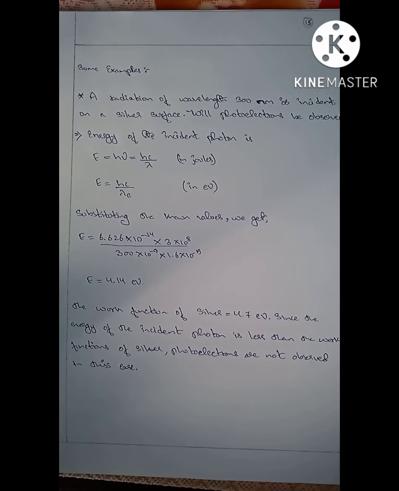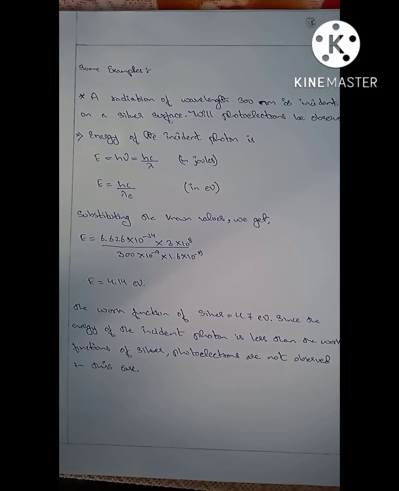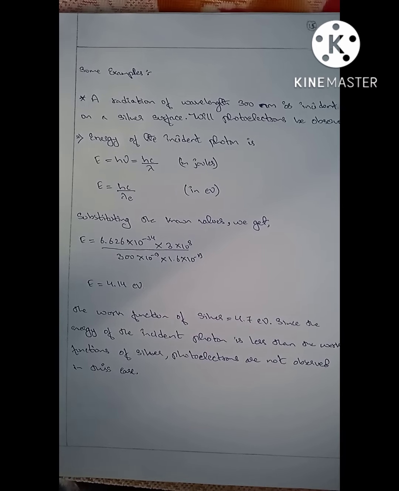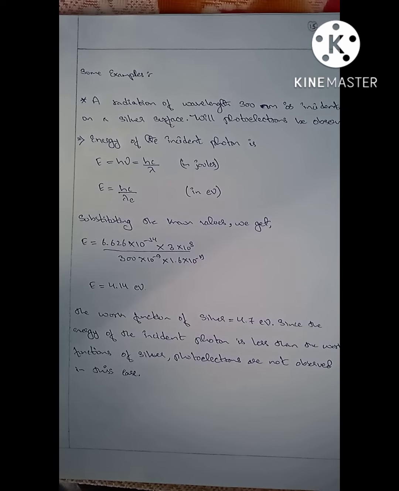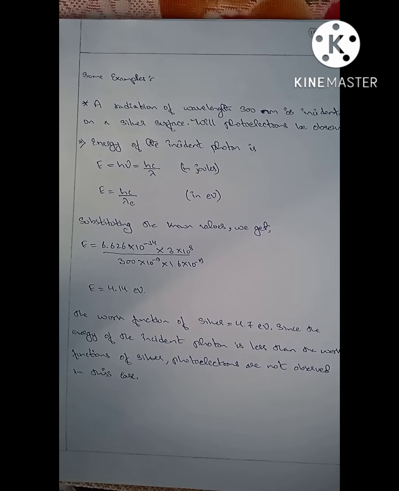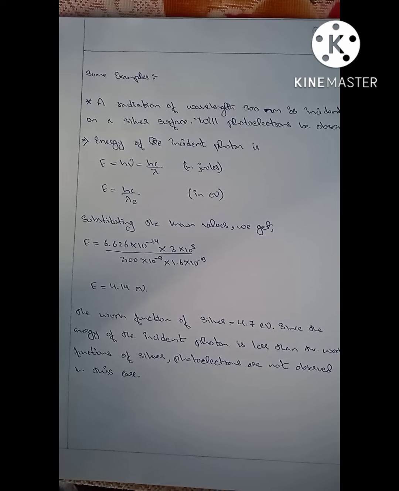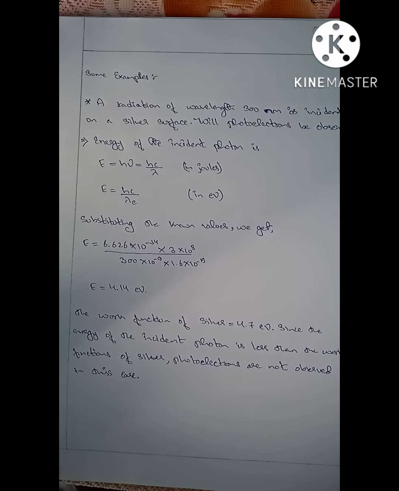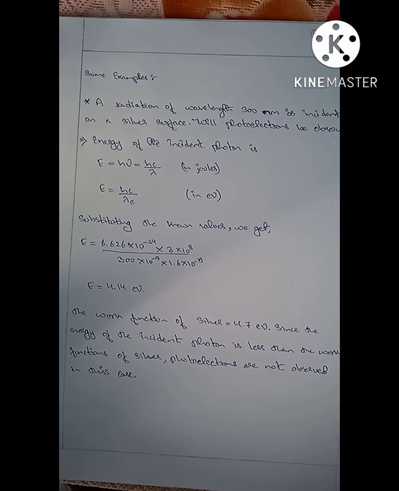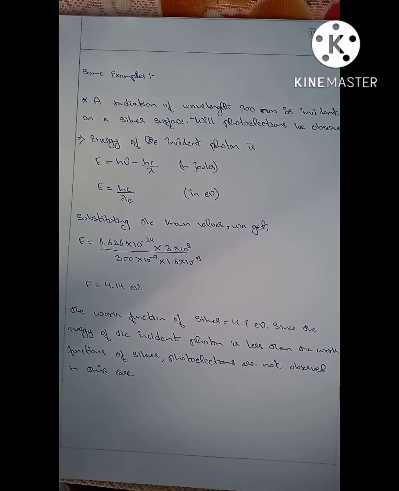Substituting the known values, we get E equals 6.626 into 10 to the power minus 34 into 3 into 10 to the power 8, divided by 300 into 10 to the power minus 9 into 1.6 into 10 to the power minus 19, so E equals 4.14 eV. The work function of silver equals 4.7 eV. Since the energy of the incident photon is less than the work function of silver, photoelectrons are not emitted in this case.